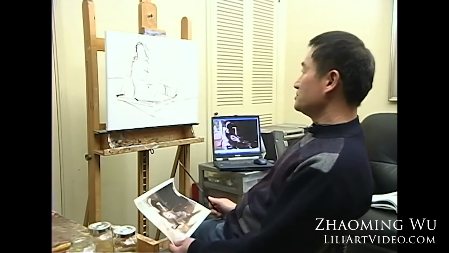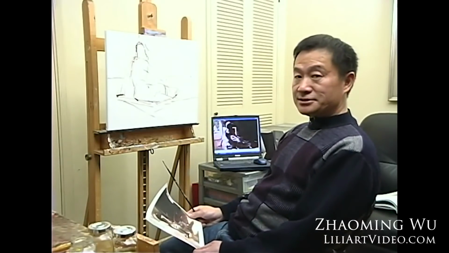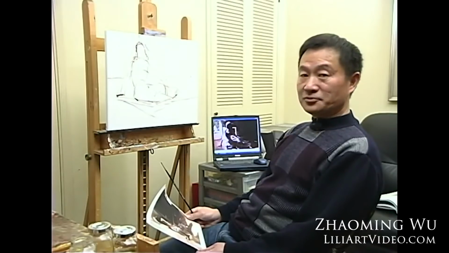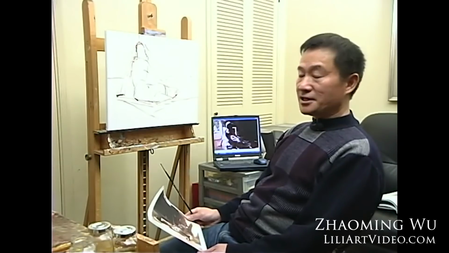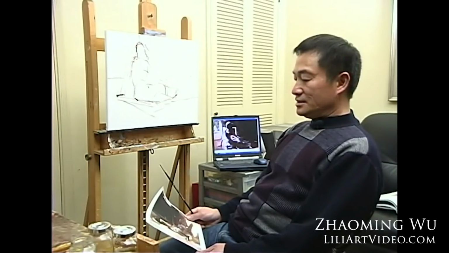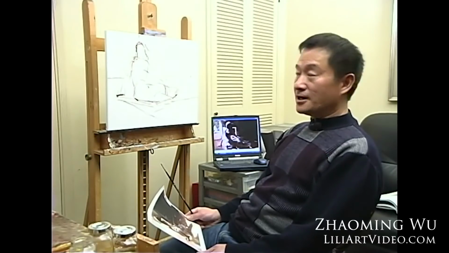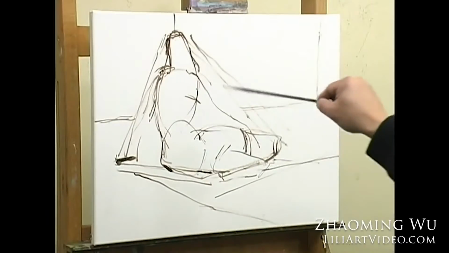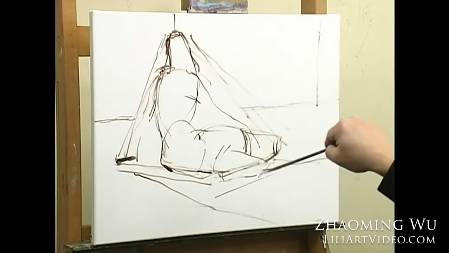When we're painting the human form, the gesture is almost like the spirit of the movement. The gesture is an important and critical element for the human form. So besides the outline of the figure, also consider the movement inside.